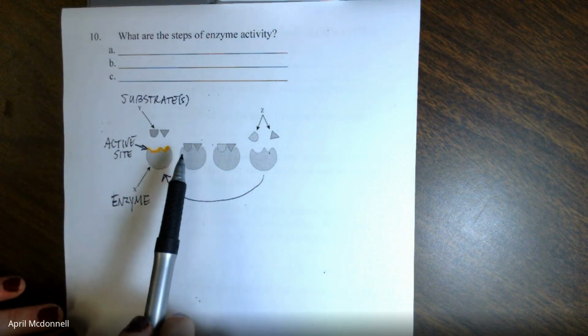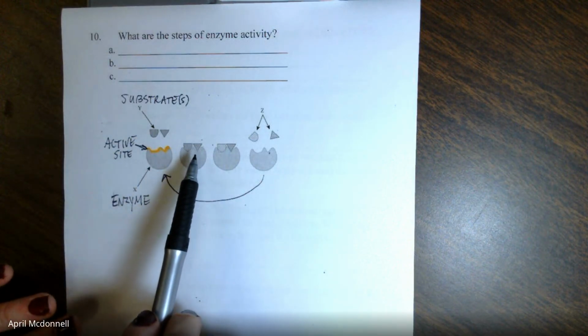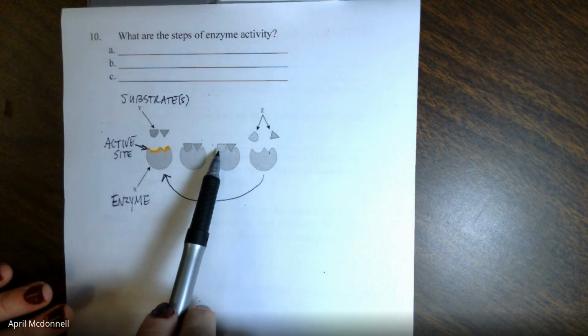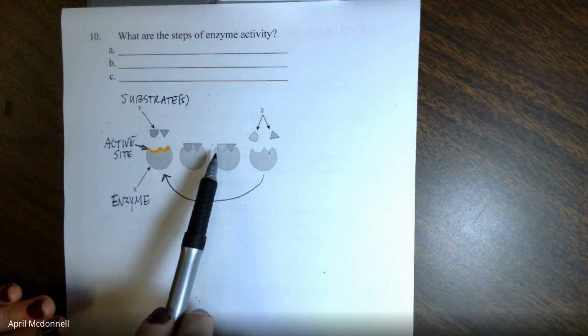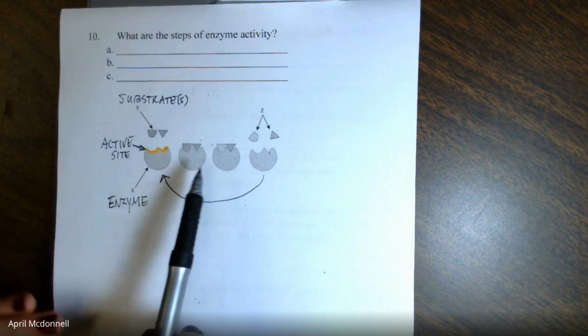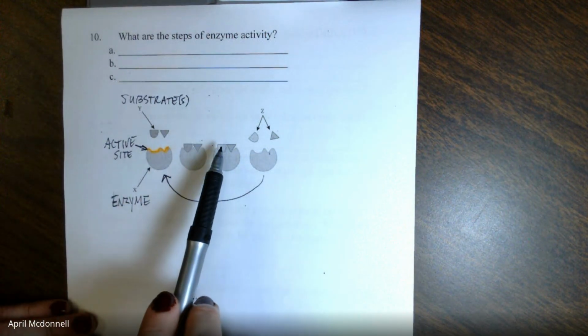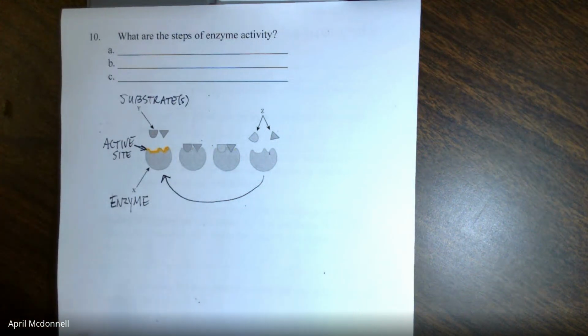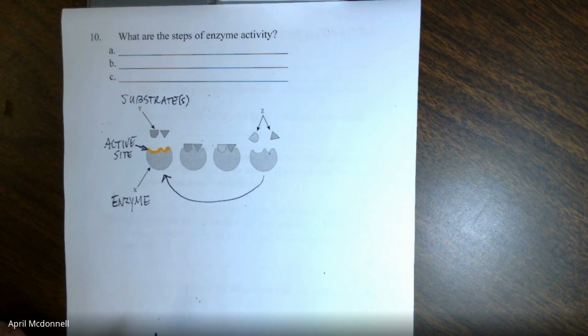And then what happens is the enzyme will twist the substrates just a little bit and destabilize the bonds within the substrates. This is going to jumpstart the reaction to occur, because please recall that molecules need to be a little destabilized in order to jumpstart any sort of reaction.